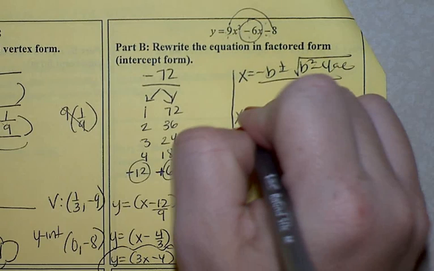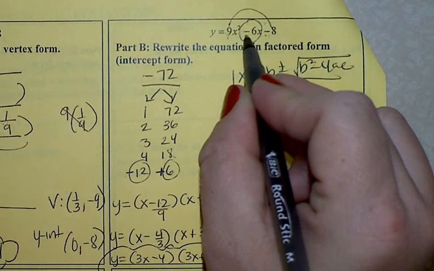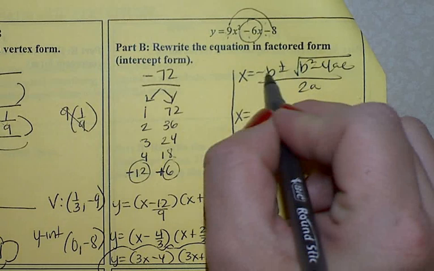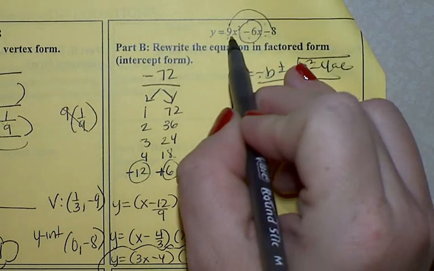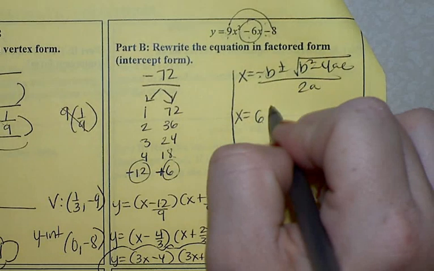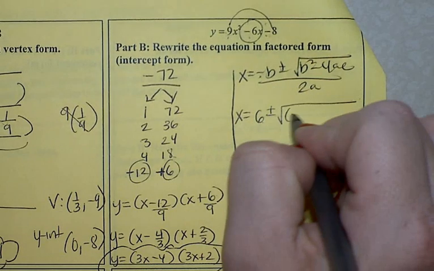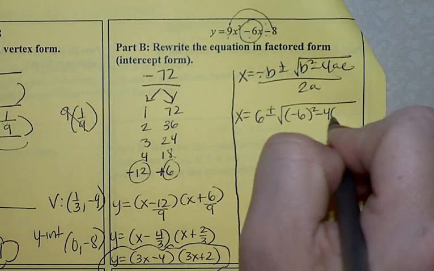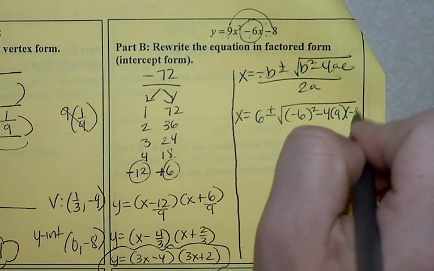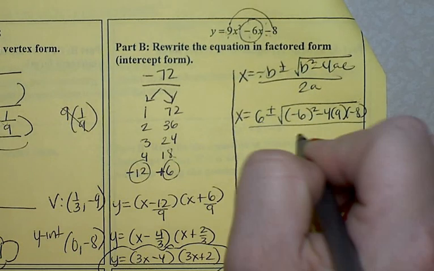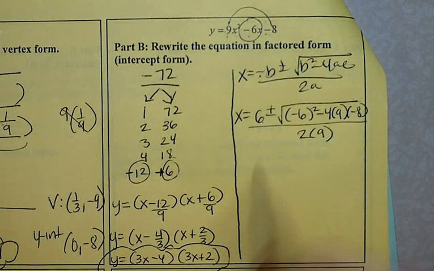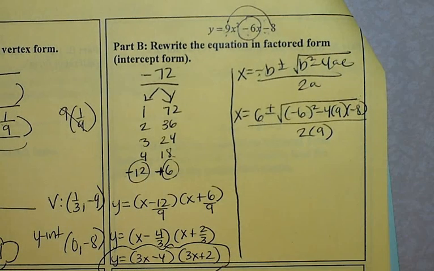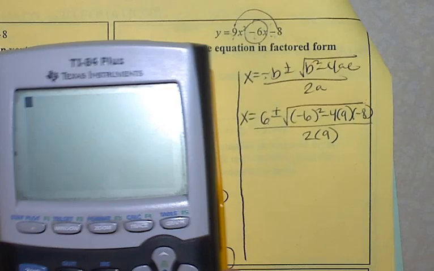So I'm going to plug in a negative b. It was a negative 6. When I plug it in, it becomes a positive 6 because negative 6 becomes positive 6. Plus or minus the square root of negative 6 squared minus 4ac, all over 2a. This is the discriminant. We're going to figure that out on the calculator without doing it by hand. So I'm going to do the discriminant.